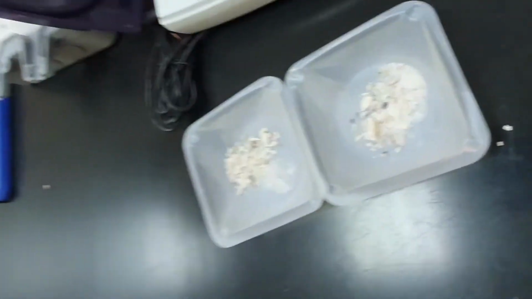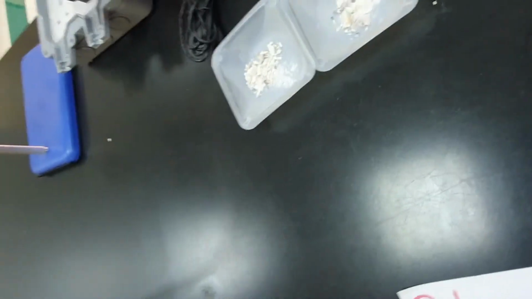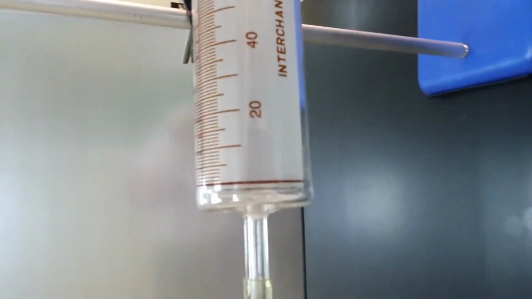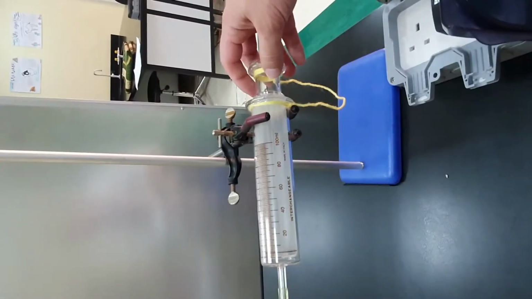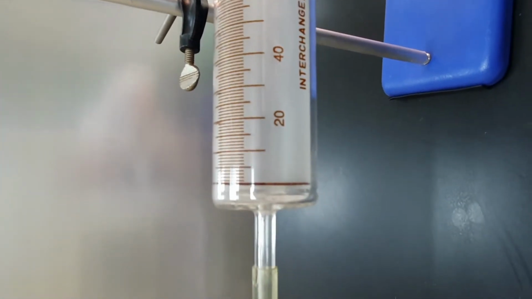I've weighed out 3 grams of calcium carbonate, marble chips, in each of these little boats here. I have a gas syringe. At the moment you can see there is 0 centimeters cubed in this gas syringe, but if I pull this back, you can measure exactly how much gas is in there. We'll reset it to 0.